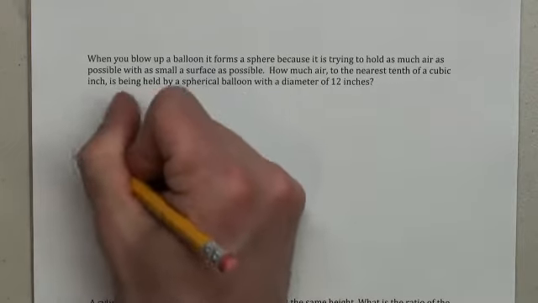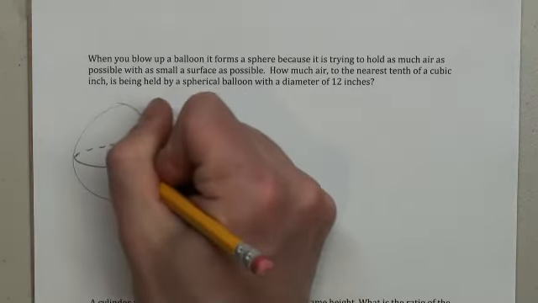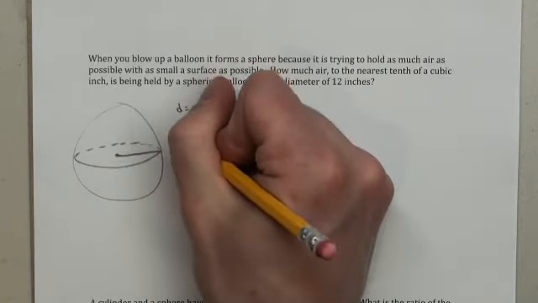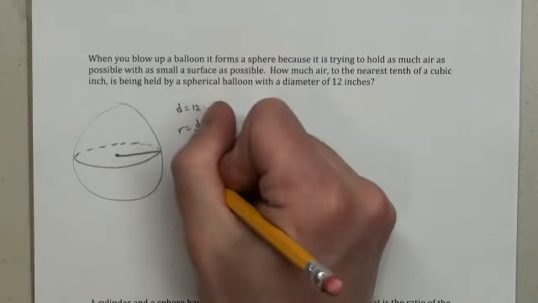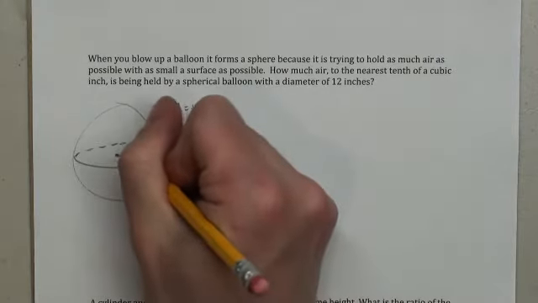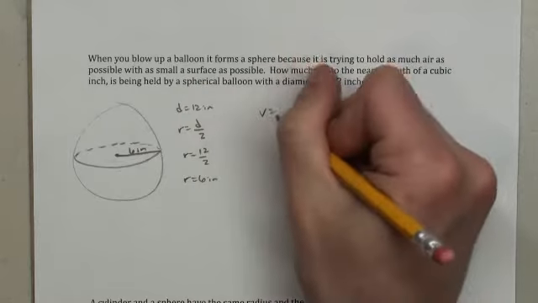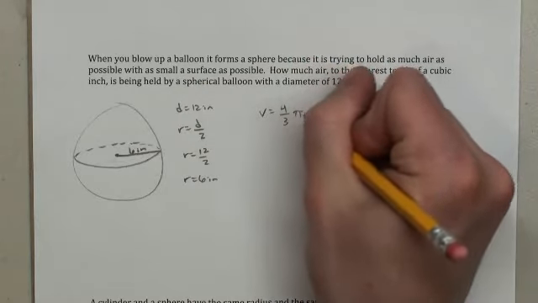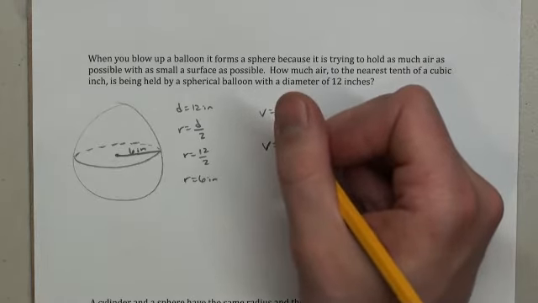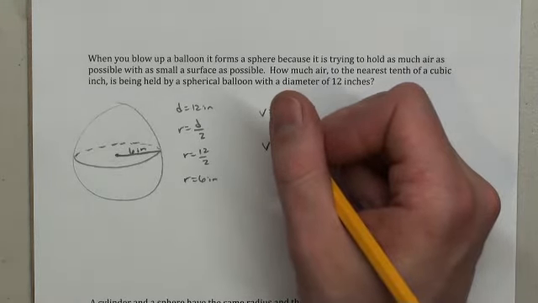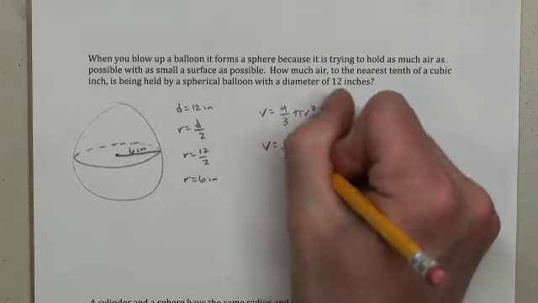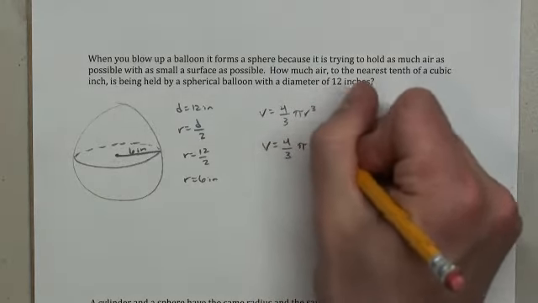We have a spherical balloon. We don't care about the diameter, right? We want the radius. So if the diameter is 12 inches, the radius is diameter over 2. 12 over 2 is 6 inches. Volume equals 4/3 pi r cubed. Let me just check, I always forget this one. Is it 4/3? Yep, 4/3 pi r cubed. So the volume is 4/3 pi times 6 cubed.